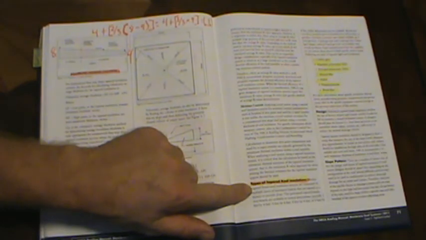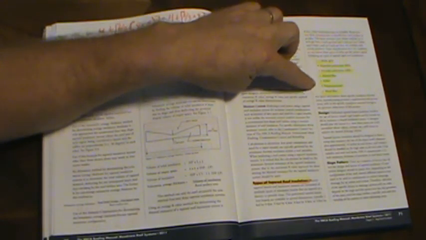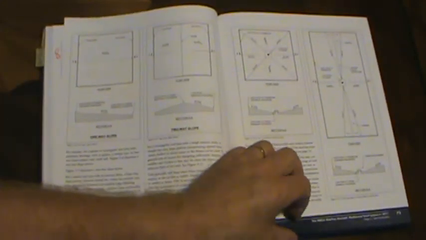Now, on page 71, the types of tapered roof insulation, all these types of rigid insulation board come in tapered as well to create your slope. And on page 72 and 73, they give you all these different diagrams of how you create slope and so forth. You can take a look at those. Nothing really earth-shattering in that.